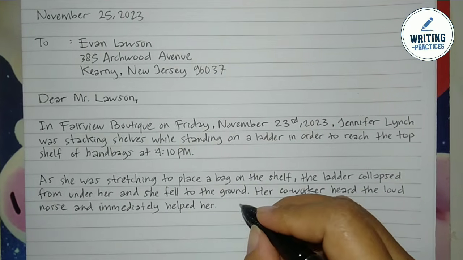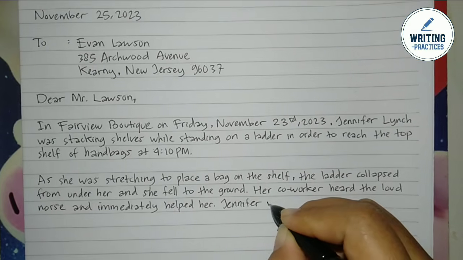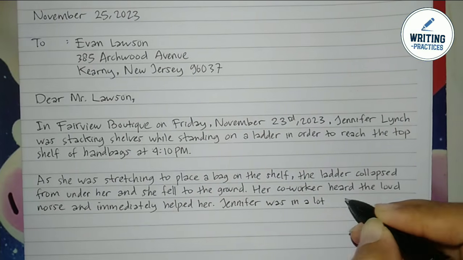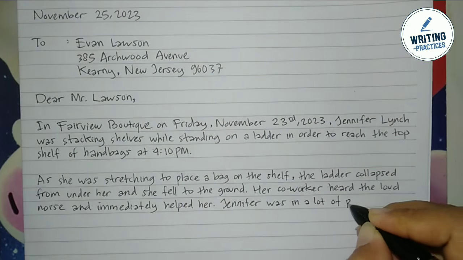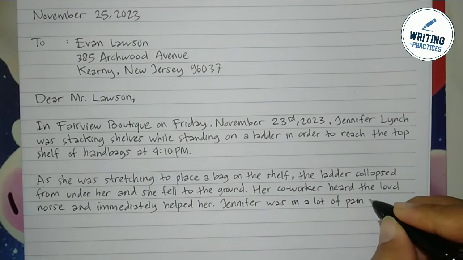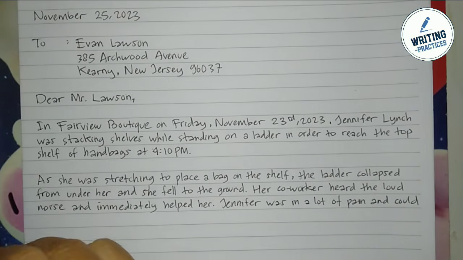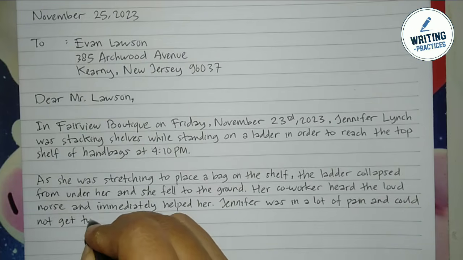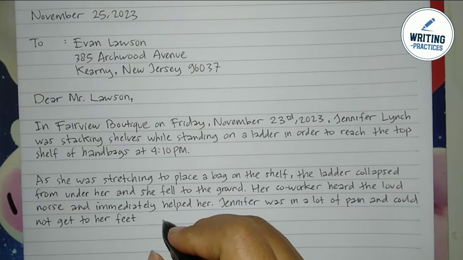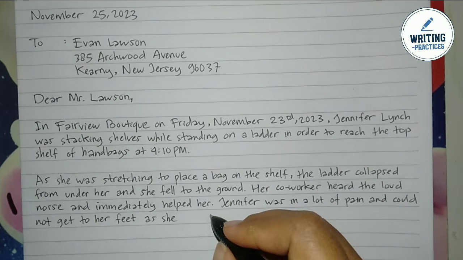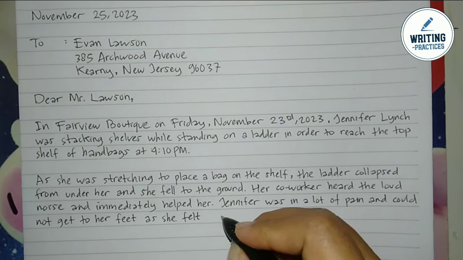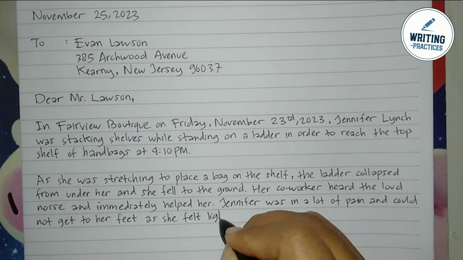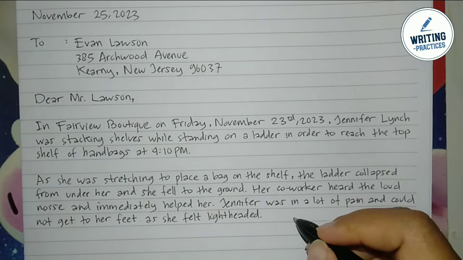After that, tell about the employee's condition. At that time, the employee was in a lot of pain. And the employee could not get to her feet as she felt lightheaded. And if the employee was bleeding or something, you must mention it here too. You need to write every detail in this report letter.